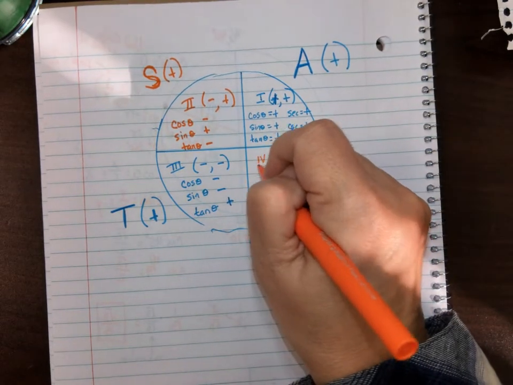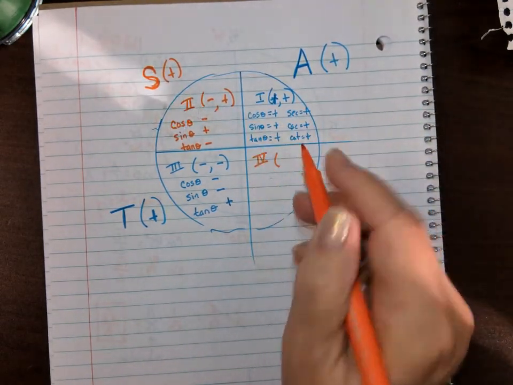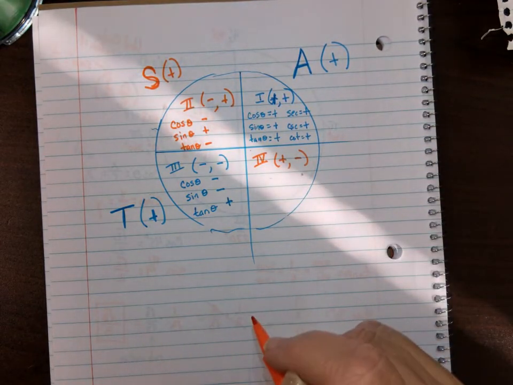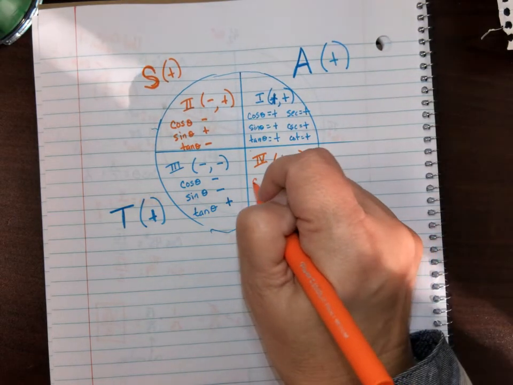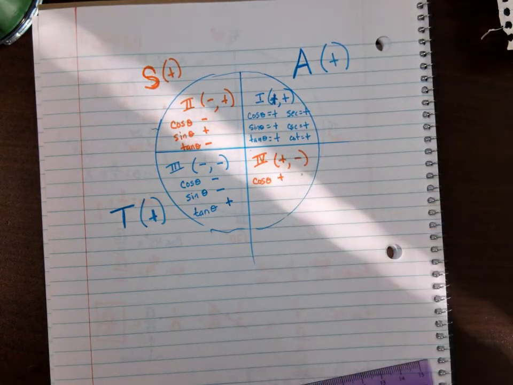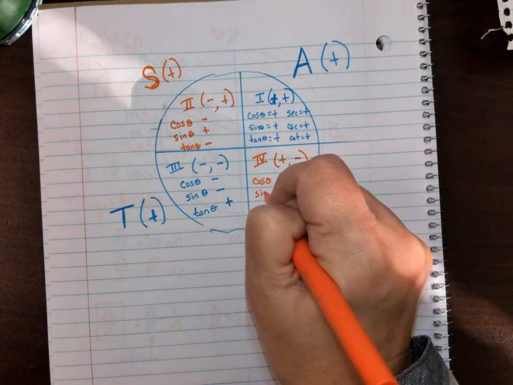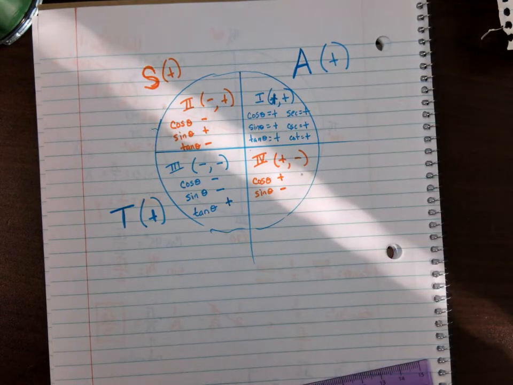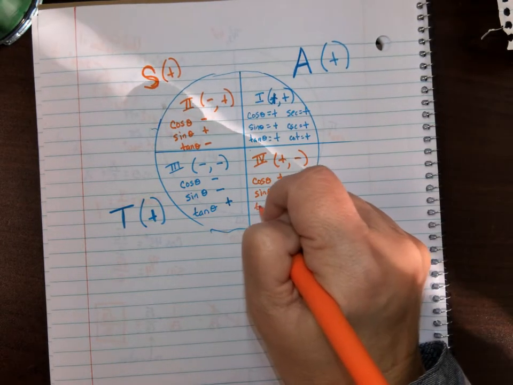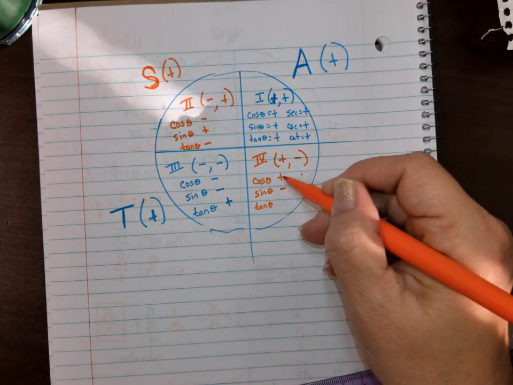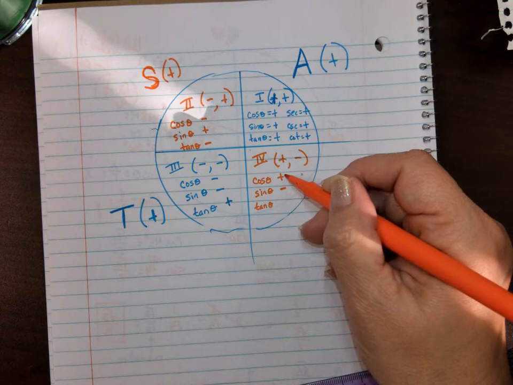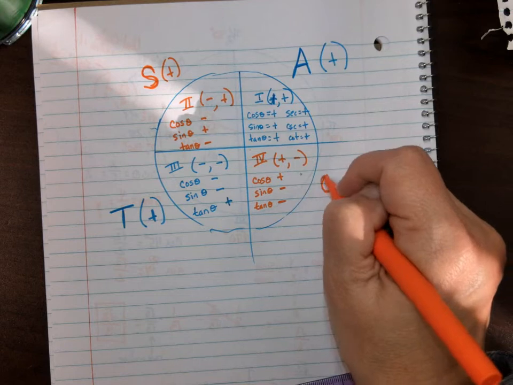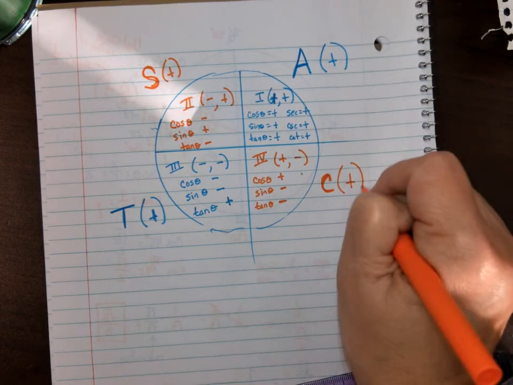So over in quadrant 4, the x value is positive, the y value is negative. Cosine theta is your x value, so cosine theta is going to be positive. Sine theta is your y value, so sine is going to be negative. Tangent of theta is sine divided by cosine. So a negative divided by a positive is a negative. So only the cosine is positive in the fourth quadrant.